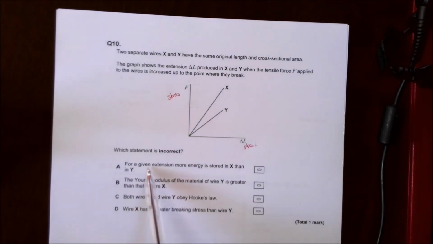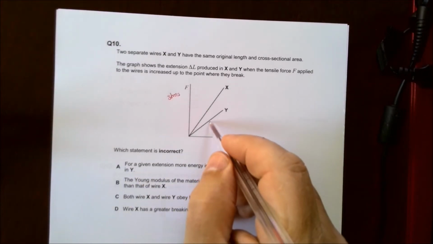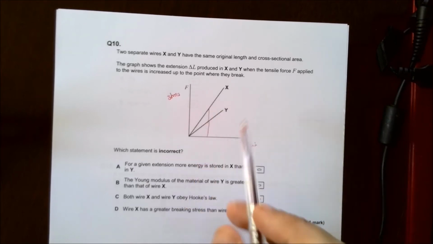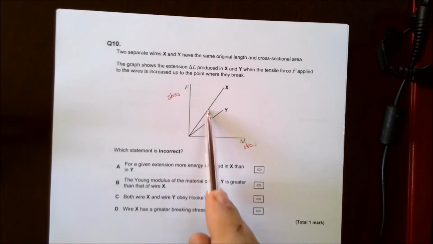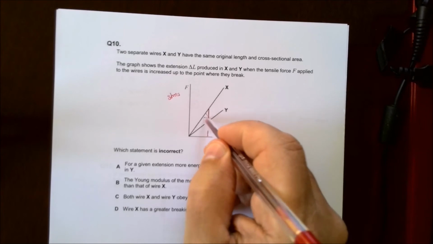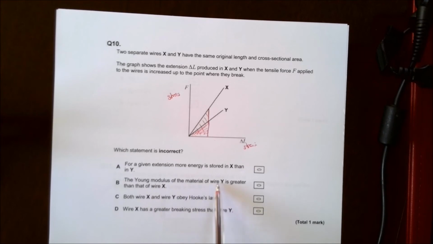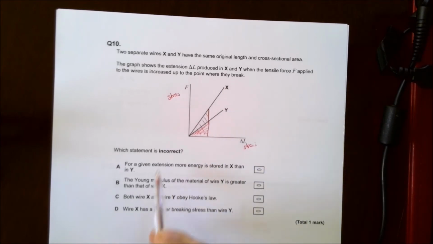So for a given extension, more energy is stored in X than Y. Well, the energy stored is the area under the line. So for a given extension, here there is more energy stored in X than Y. That is correct. Bigger area under the line from X, this area, than there is from Y, this area. The Young modulus of Y is greater than that of X. Well, the Young modulus is the gradient of the line, so the gradient of X is more than the gradient of Y, so this statement is incorrect. So I'm going to mark that one as a B, but let's just carry on just to be sure.